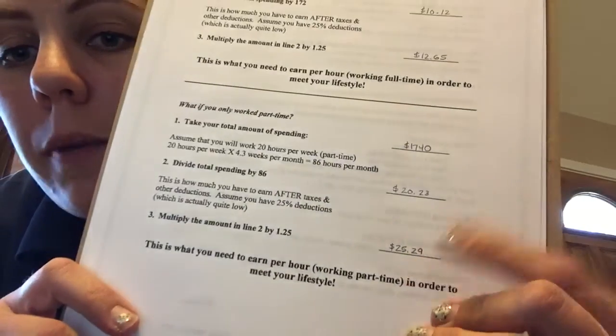$20.23. And then I need to multiply that again by the 1.25 to get that for my deductions. So I would have to have a job that paid me $25.29 an hour in order to work part-time. Do you think with just a high school diploma that it's reasonable I'm going to find many jobs that pay me $25 an hour? Probably not. So either I'm going to have to make some very different choices, or I'm going to have to work full-time in order to maintain that.